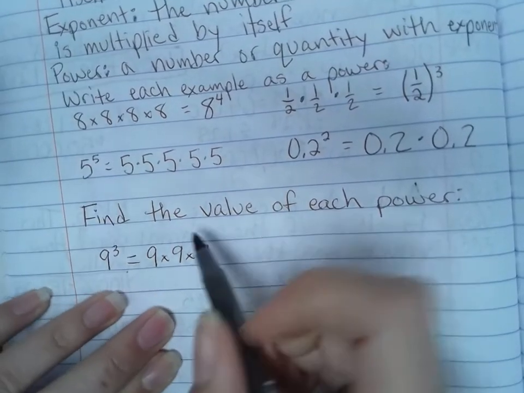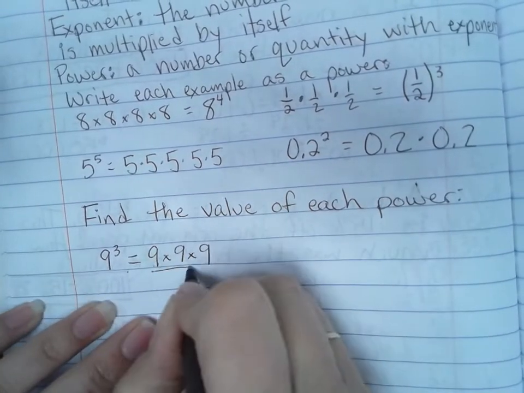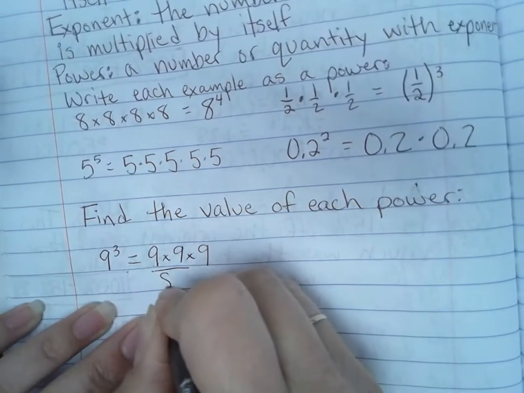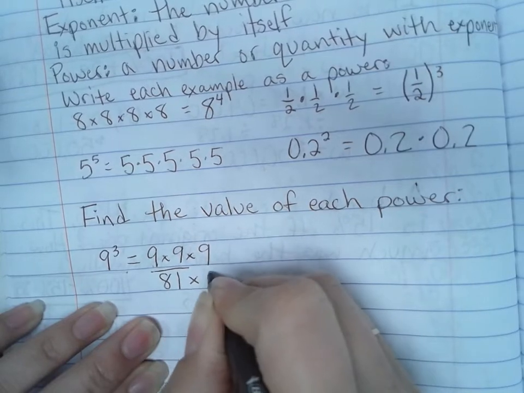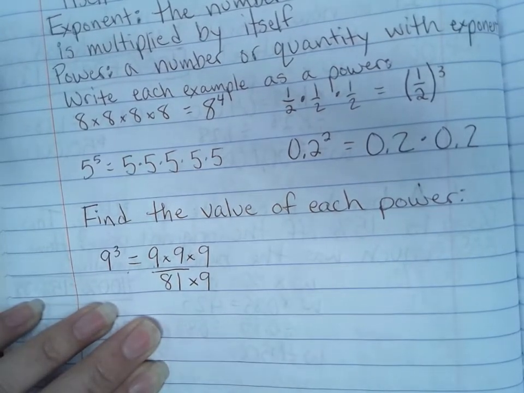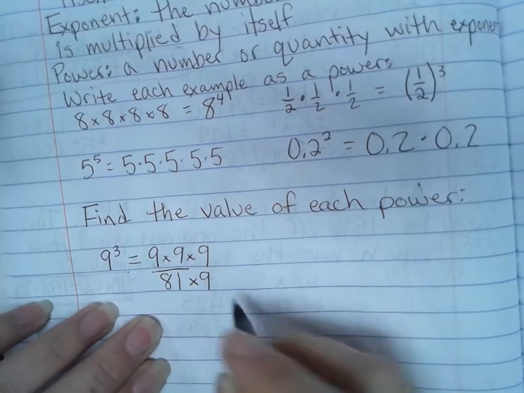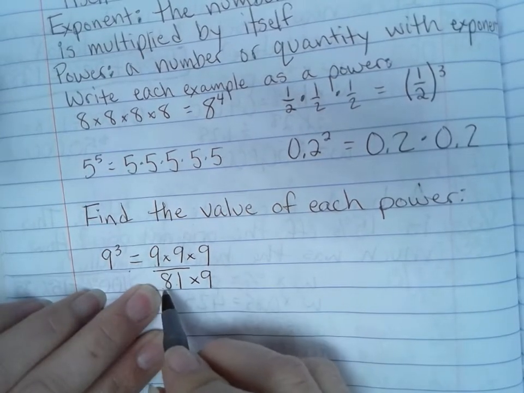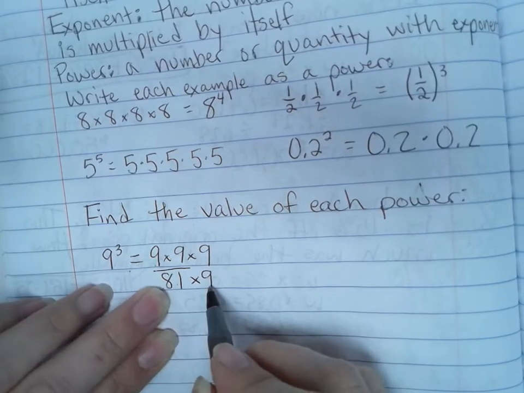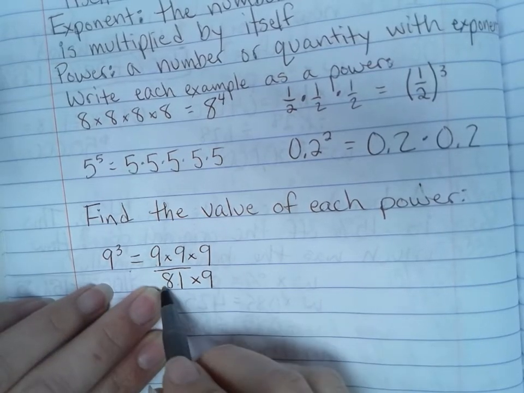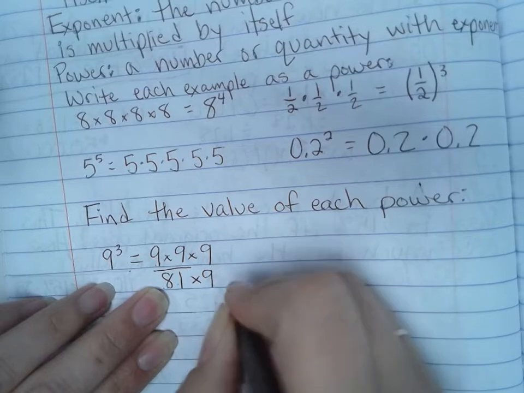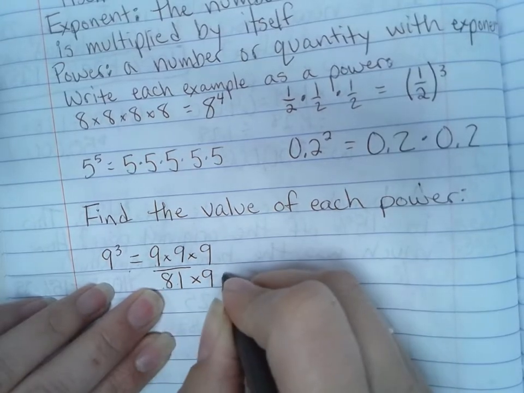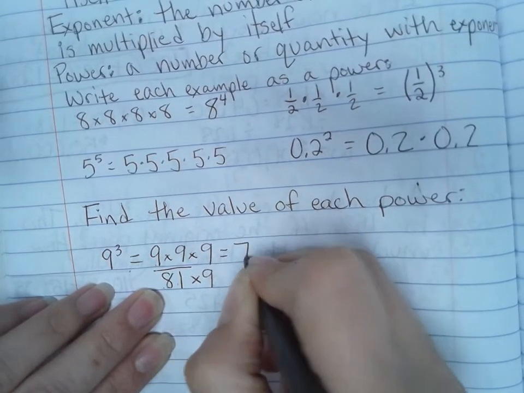So what would I do here? Well, I got to do 9 times 9. That'd be 81. But then I have to take 81 and times that by 9. 81 times 9. 9 times 1 is 9. 9 times 8 is 72, 720, because it's in that place value. So 720 plus 9 would be 729.